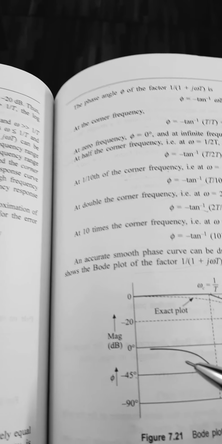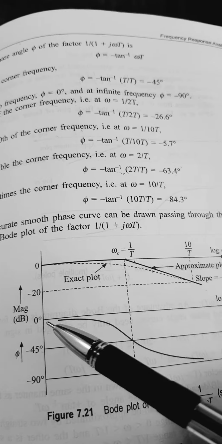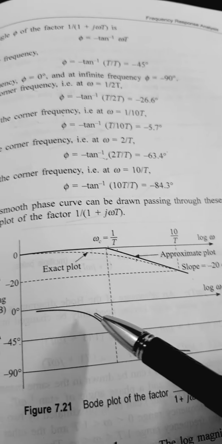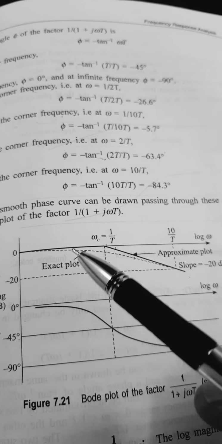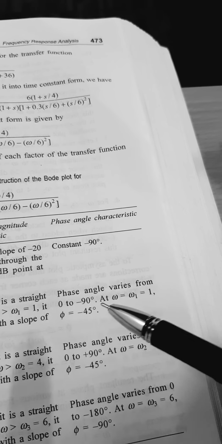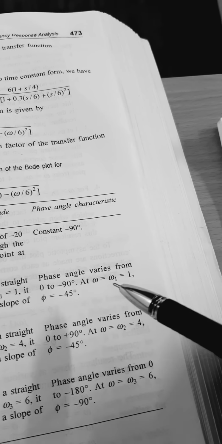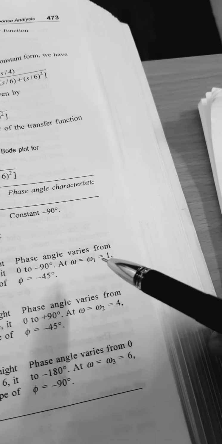Now when you are going to see the corresponding 1 divided by 1 plus j omega t, this is the base factor. Now you can see the angle: when omega is 0, at that time it is 0 degrees, and when omega is infinity, at that time it is minus 90 degrees. At the corner frequency it is minus 45 degrees. So same thing happening here also. Phase angle varies from 0 to 90 degrees. At omega is equal to omega 1, the corner frequency, which is equal to 1, the angle is minus 45 degrees.